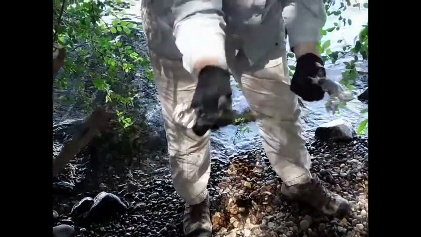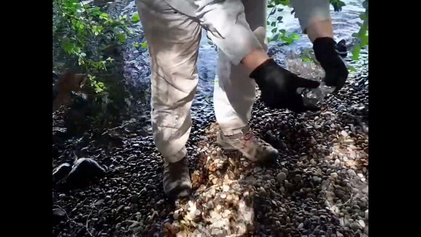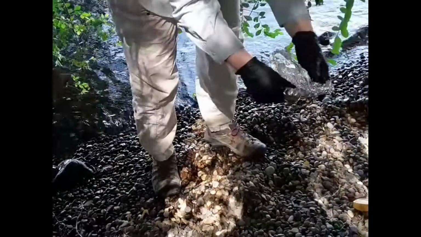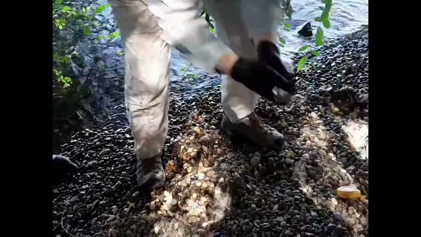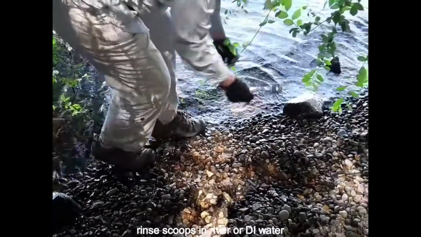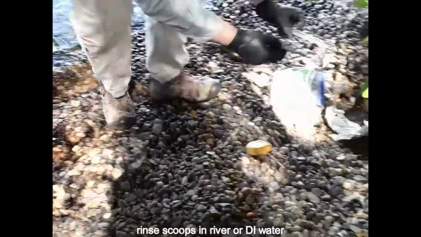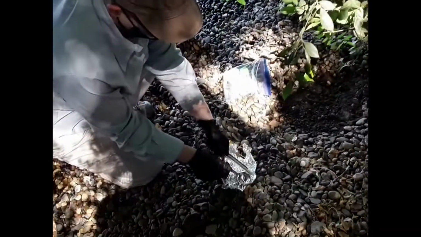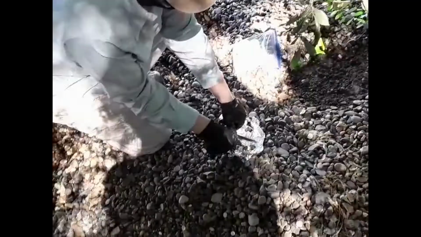Locate the metal scoop and scupula wrapped in foil. Unwrap the tools, ensure you only touch the scupula handles and not the spoons. The same tools will be used for all sediment sites. Rinse both the scoop and the scupula in stream water or DI water prior to sampling. If you need to put them down during sampling, place them on the clean side of the foil.